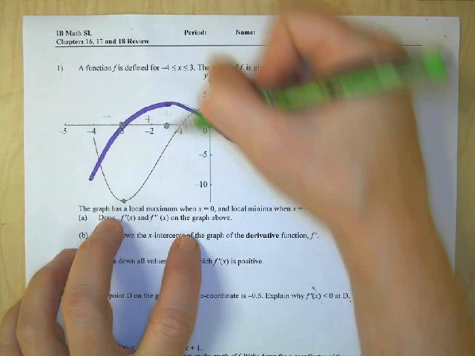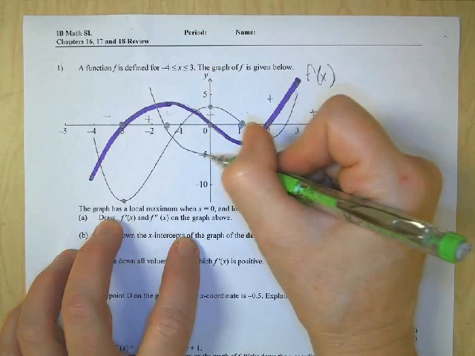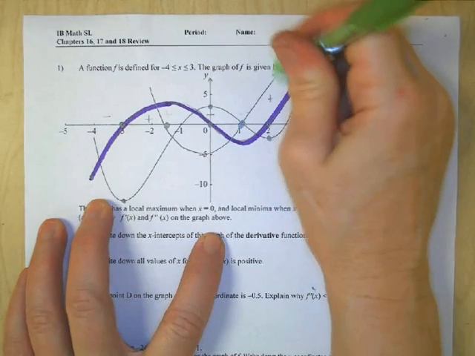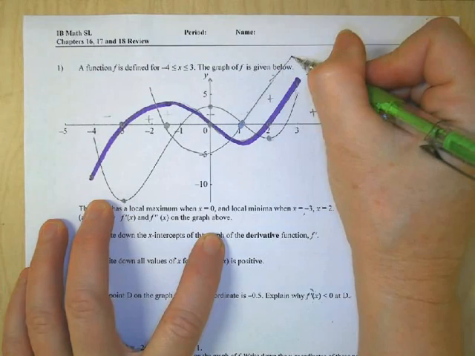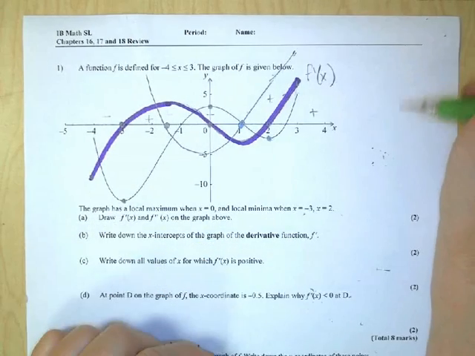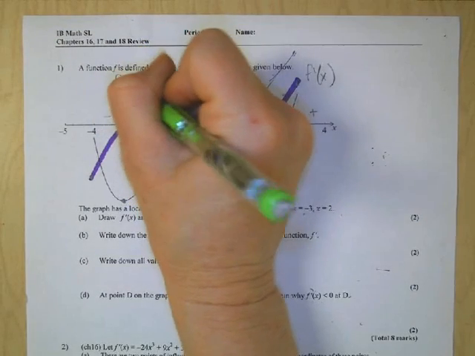So positive, negative, positive. Whoops, I keep putting arrows on the end of that, but really I should just be going to 3 and stopping. This one, well, I'm kind of running off the graph, so we won't worry about going any further that way. All right, so that is our second derivative.